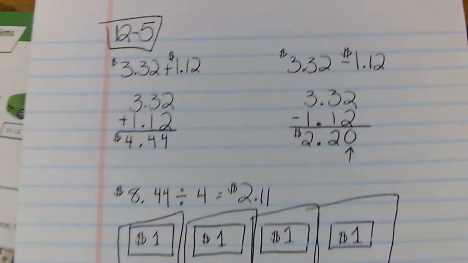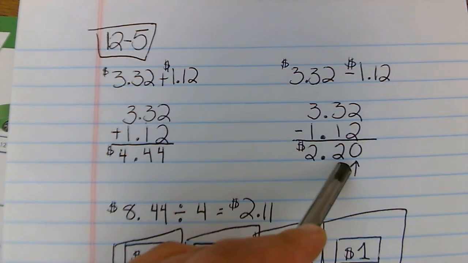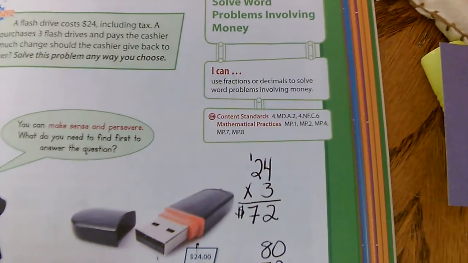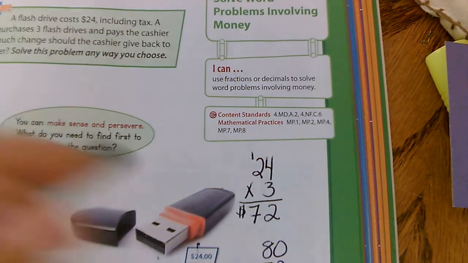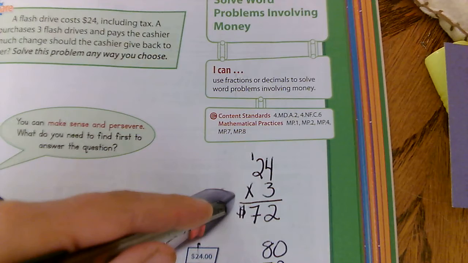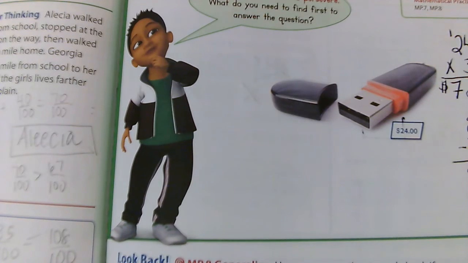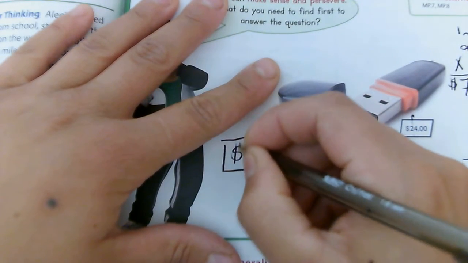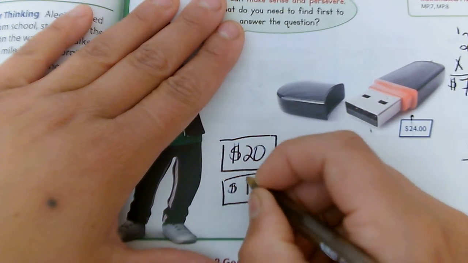If you would like to do addition and subtraction this way without drawing it out, you're absolutely welcome to. For multiplication, kind of like we did in the first one, you are absolutely welcome to do it the normal way. In fact, that's what I would do. You could draw this out if you had wanted to. For example, if I wanted to draw out $24 times 3, I would draw a 20 and then 4 $1 bills.